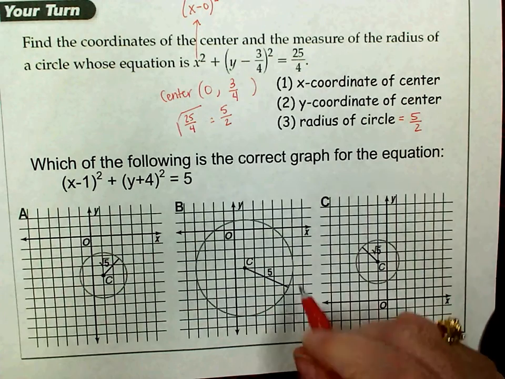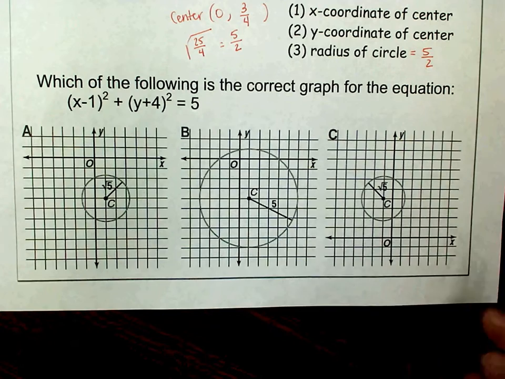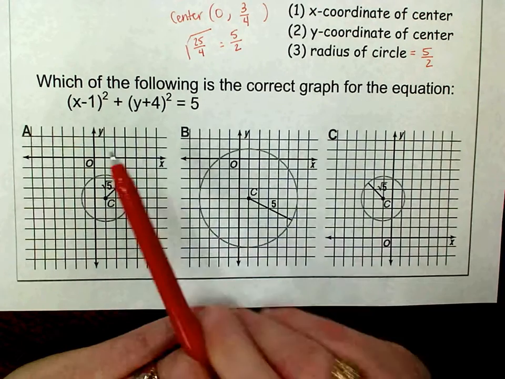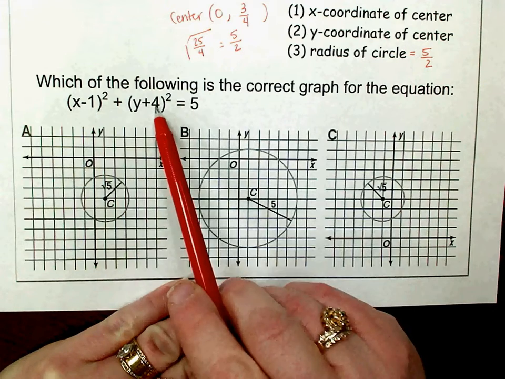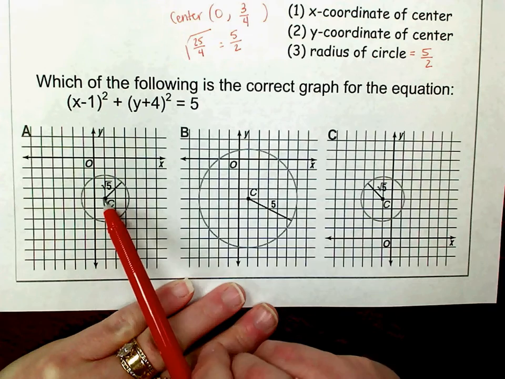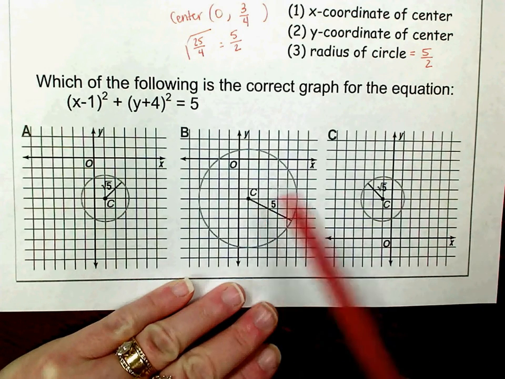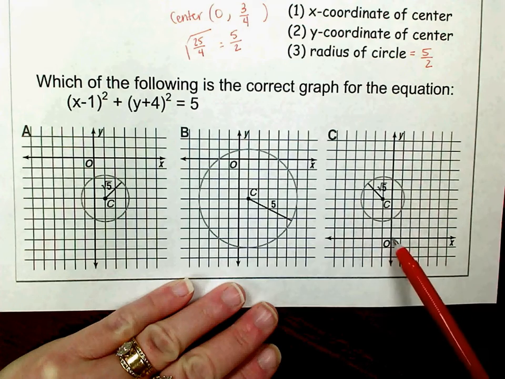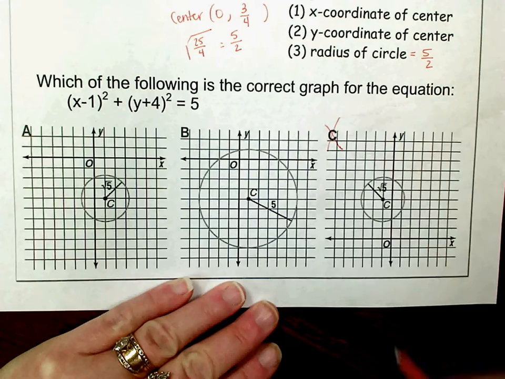This question says, which of the following is the correct graph for the equation? So first of all, I would notice that its center point would have to be +1 and -4. +1, -4, that center's correct. +1, -4, that center's correct. And this one's not because it goes to -1, 4. So we can eliminate C based on the center.